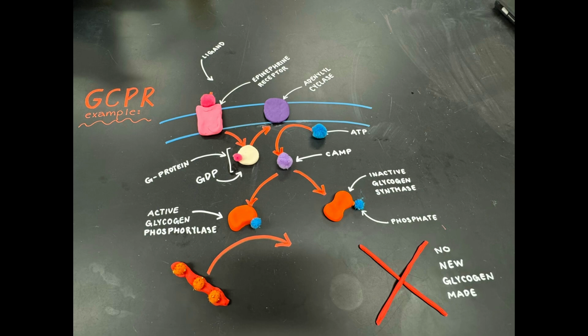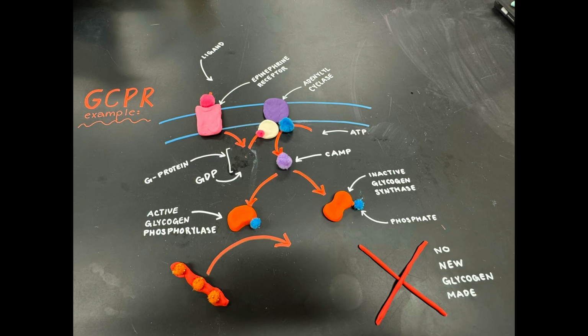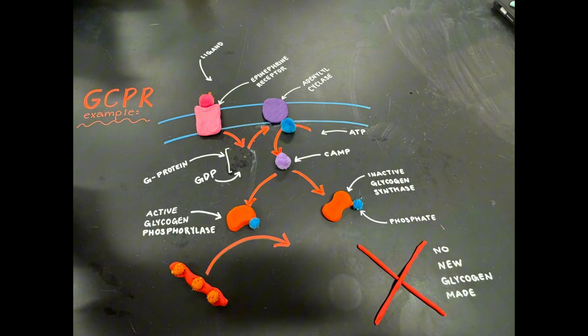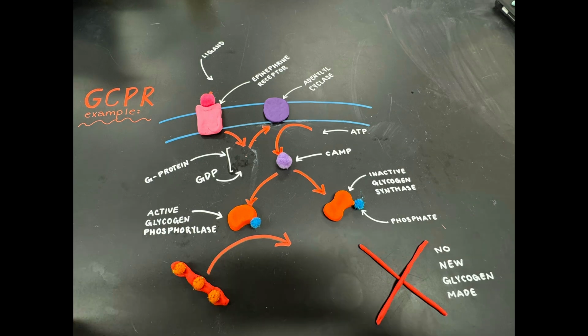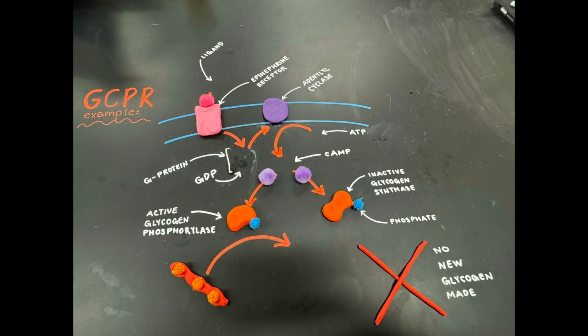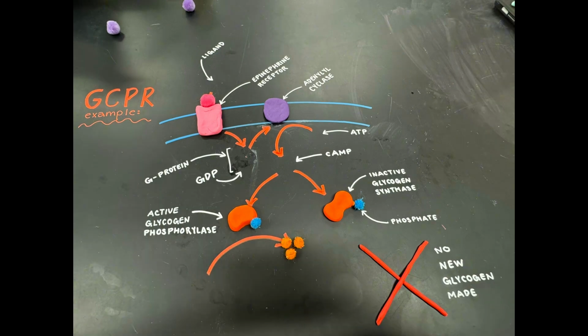The G proteins then trigger adenylyl cyclase, an enzyme which produces cyclic AMP from ATP, abbreviated as cAMP. Cyclic AMP activates protein kinase A, which activates phosphorylase kinase, which then activates glycogen phosphorylase. Glycogen phosphorylase breaks glycogen into glucose 1-phosphate. The glucose is used for energy in muscles.